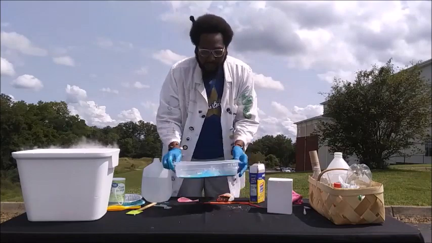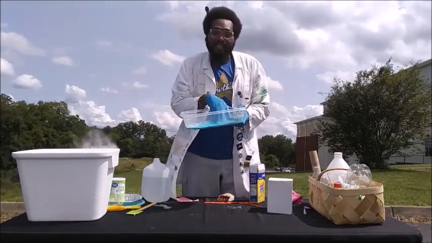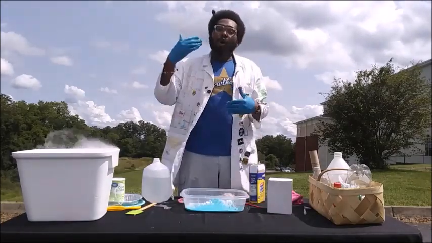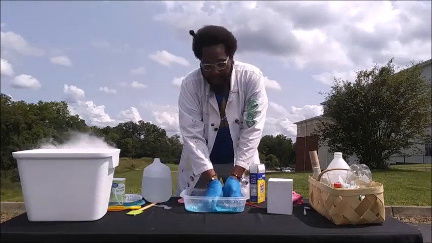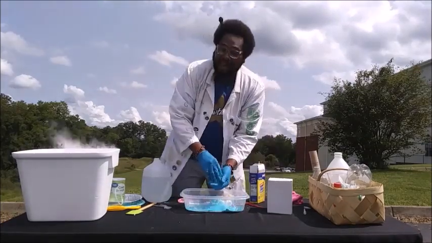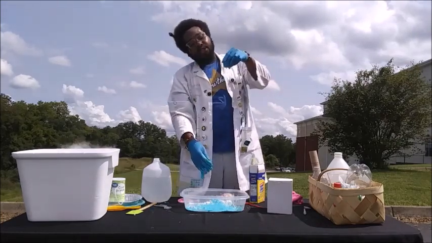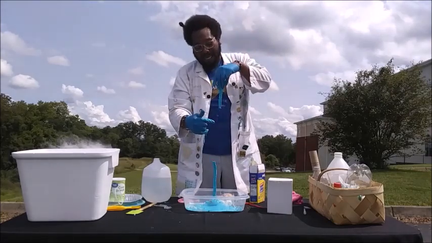So for instance, we have a mixture of liquid and solid here. So we have a concentration of liquid and we have a concentration of solid. One might be more than the other, or they might be equal, depending on how you mix them. And it's all based on the mathematics. So for instance, this has a real high concentration of liquid because you can see it's more fluid. It acts more like a liquid.